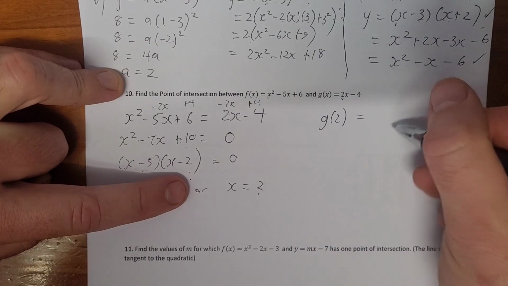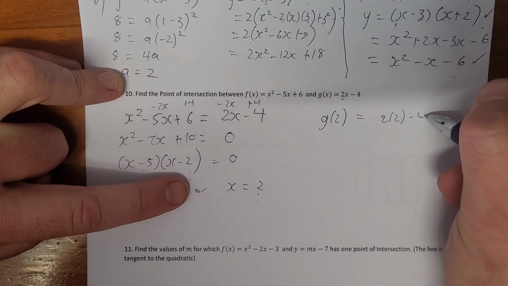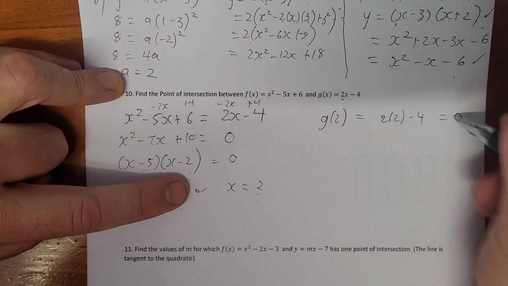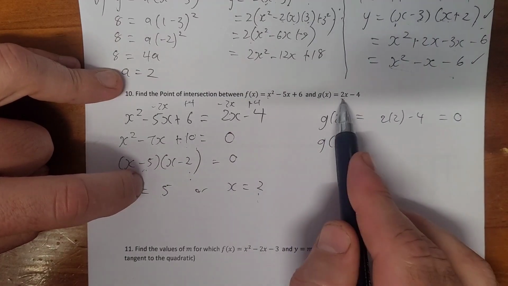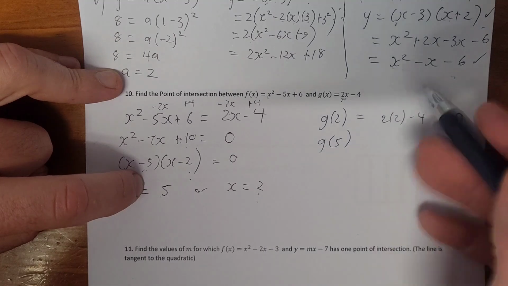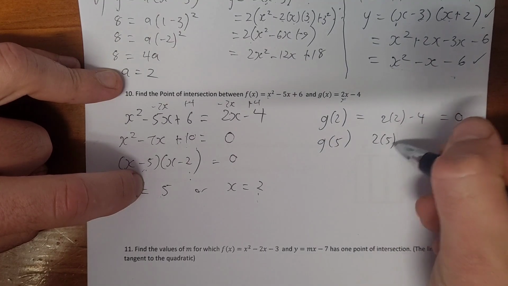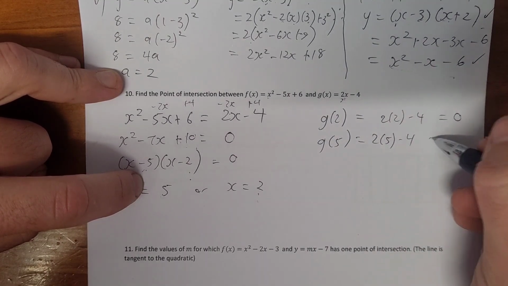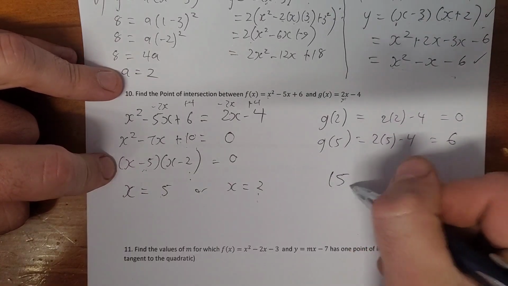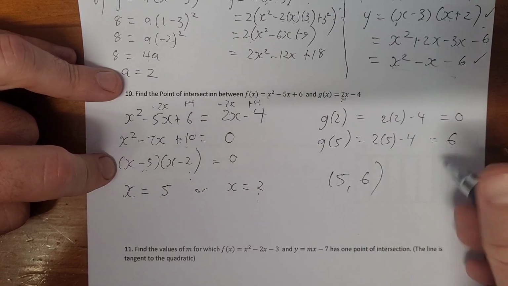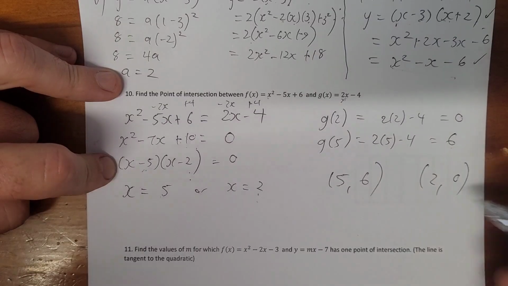So we'll put that in, it's going to be 2 times 2, take away 4, that's 4 take 4, that's 0. We'll also find g of 5. That means when x is 5, what's the y value? That's going to be 2 times 5, take away 4. So that's 10 take away 4, that's 6. So the coordinates become, when x is 5, the y value is 6. And when x is 2, the y value is 0.